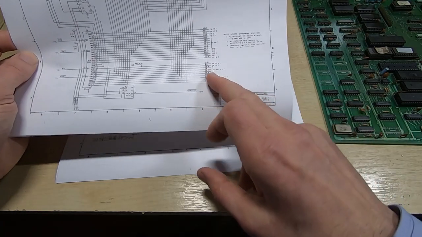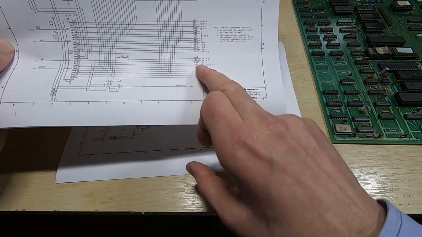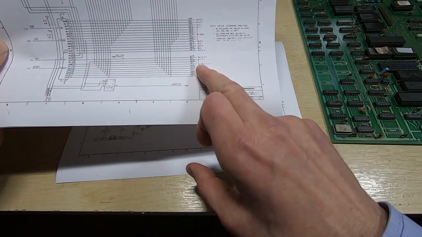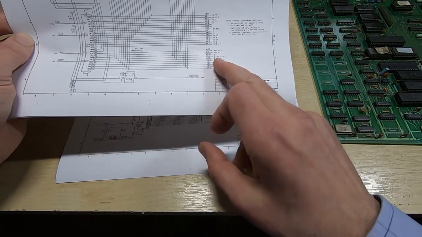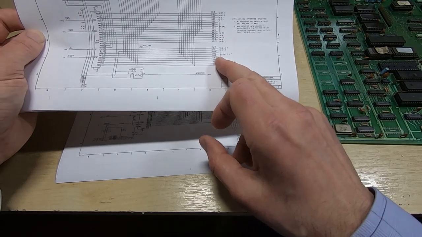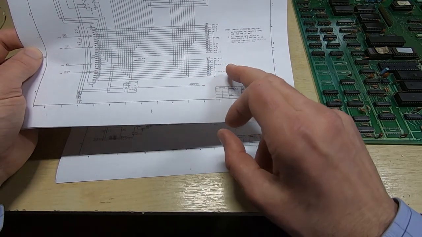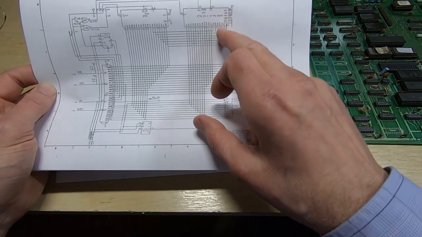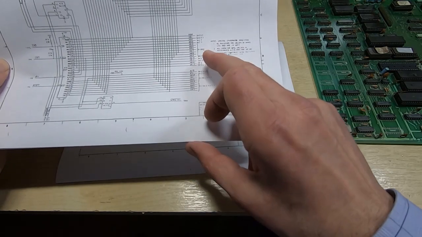So for example, if we take the data naught line shown here, it's shown as going to sheets 2, 3, 5 and 7. This is kind of important, that we need to know where this connection goes to, and each connection or group of connections has an associated sheet number, and that's important.